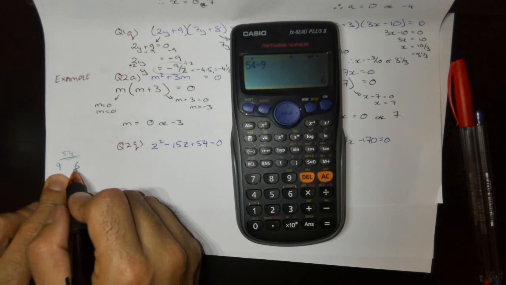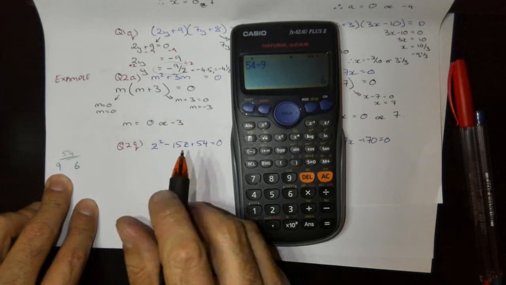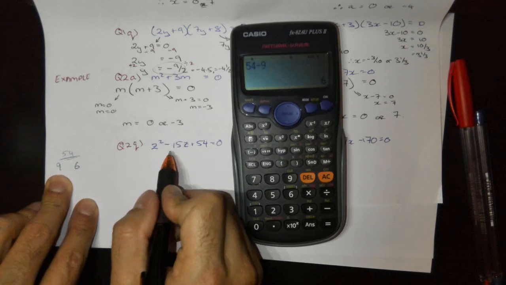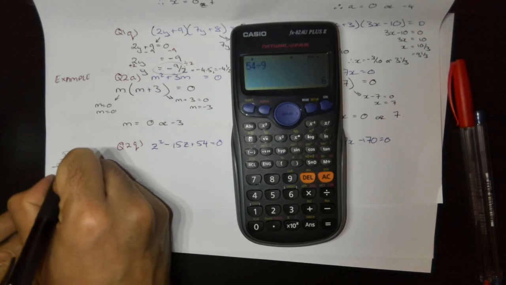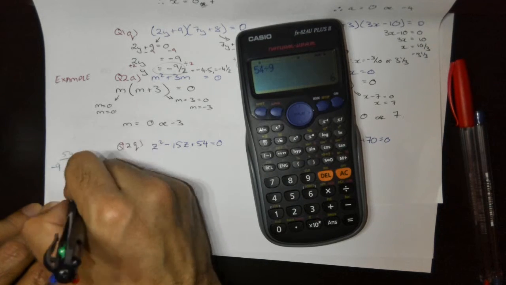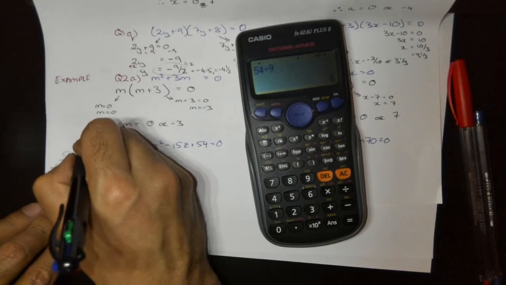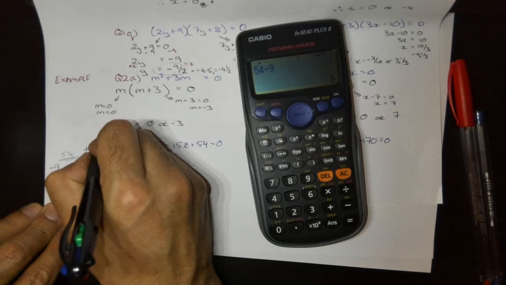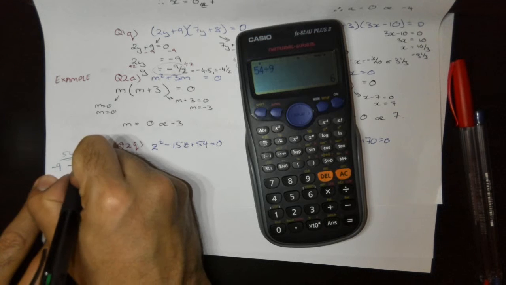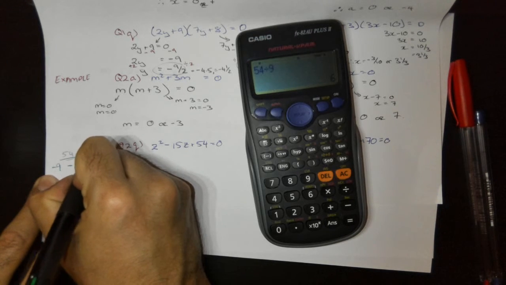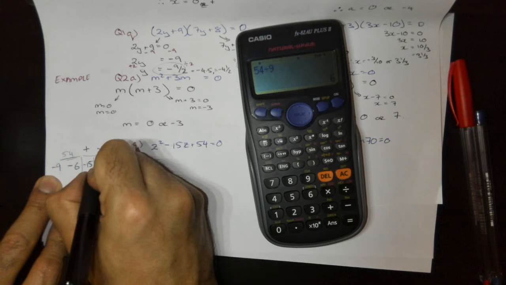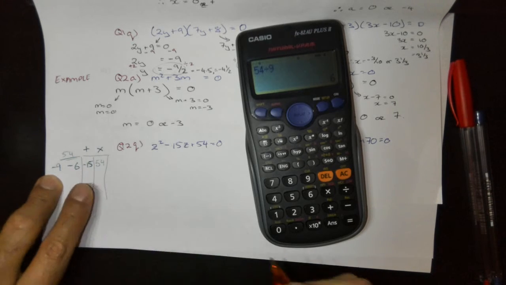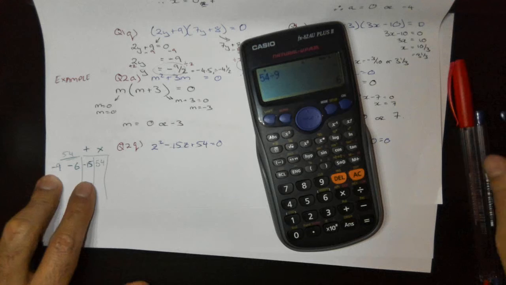And 9 plus 6 will give me 15, but I want a negative 15. Well, two negatives multiplied together make a positive, and I can check that. So if I add them together, I get negative 15. And if I multiply them, I get 54. That's what I want. I want that and that.